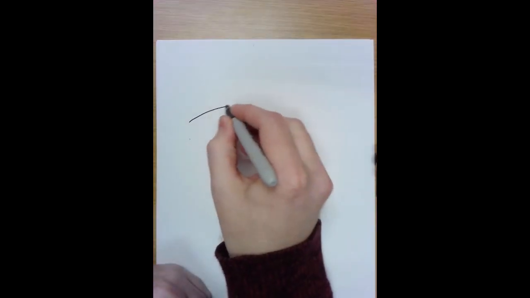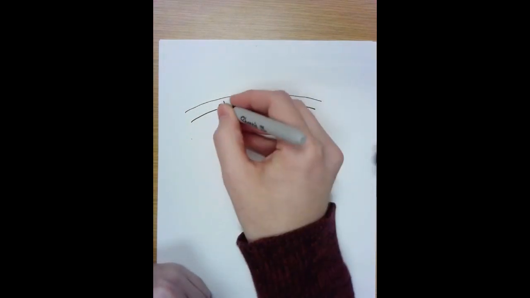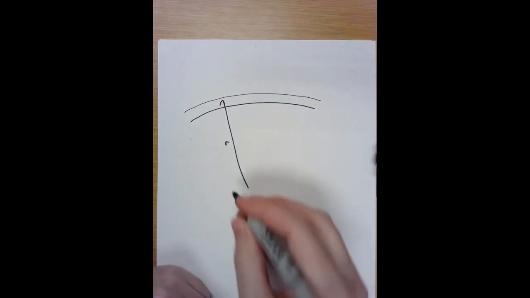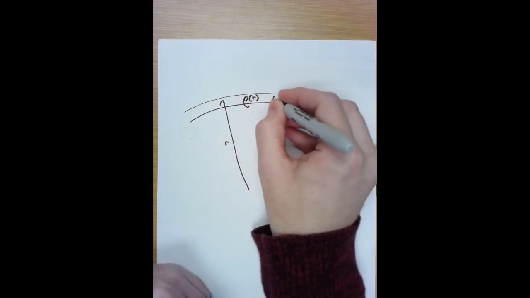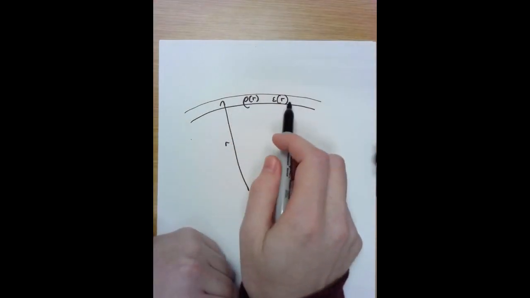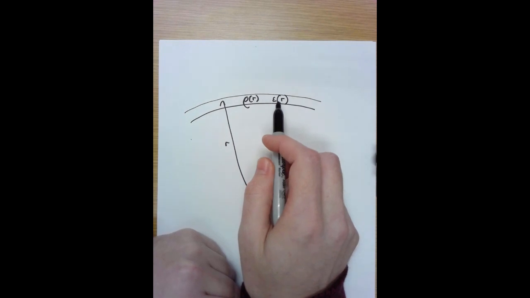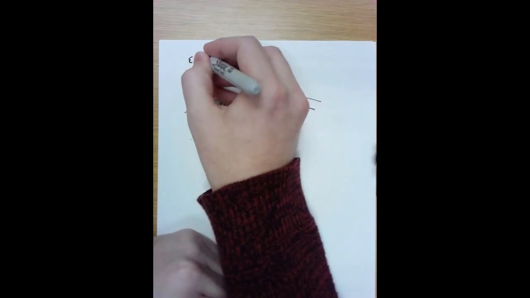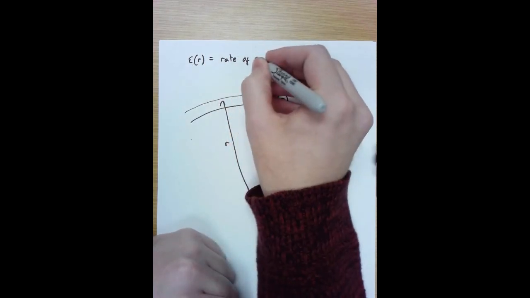We'll start with what is becoming a fairly familiar procedure by now, and that is we're going to take a spherical shell at a distance little r from the center of the star. It has a density rho of r, and we're going to say that in this spherical shell there are nuclear reactions going on that are generating energy at a rate given by epsilon of r.